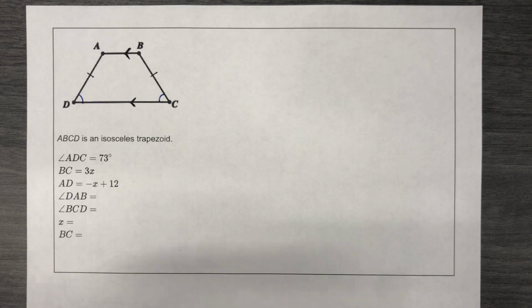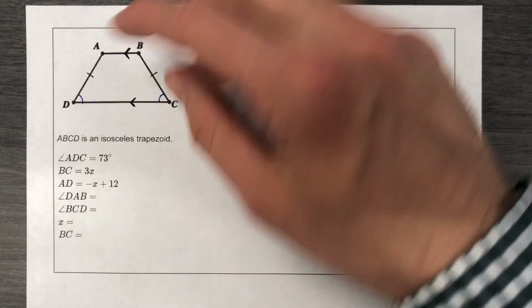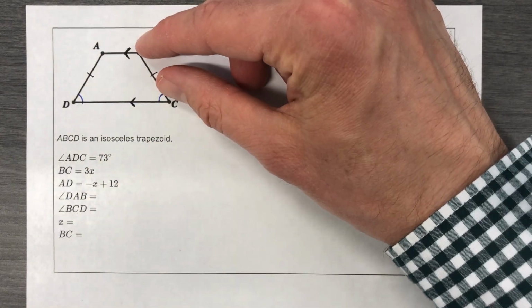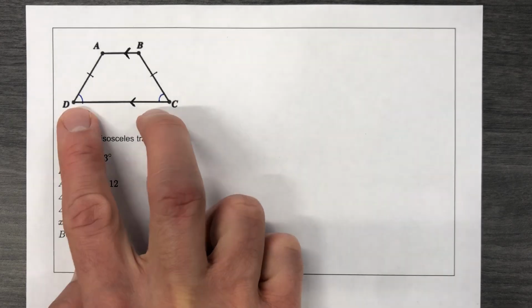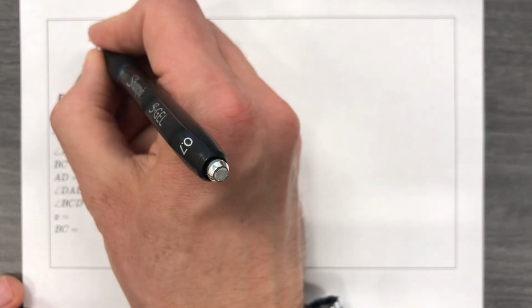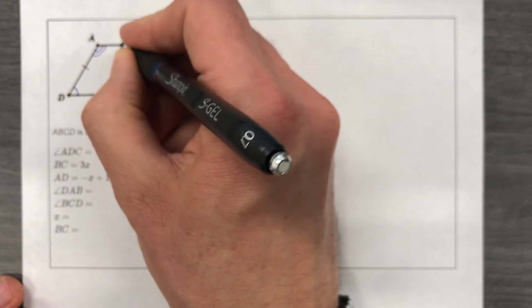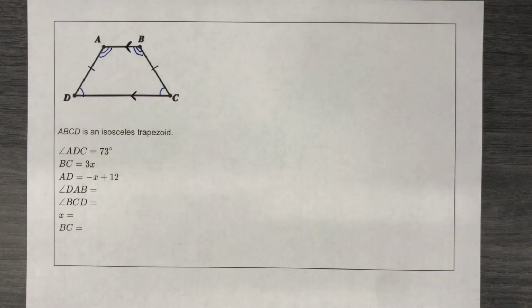And knowing that these two together add up to be 180, and these two together add up to be 180, but these two must be the same, that means that these two up here must be the same as well. Okay, let's label some things and go from there.